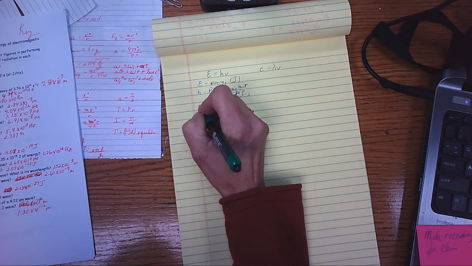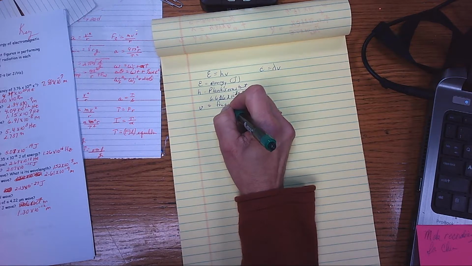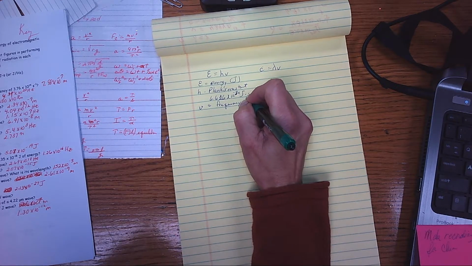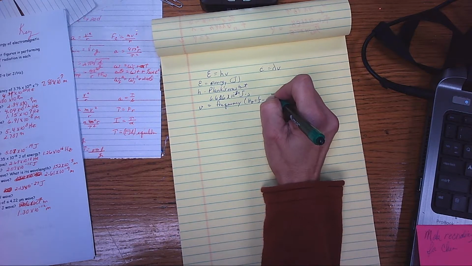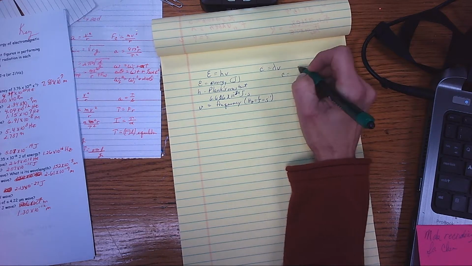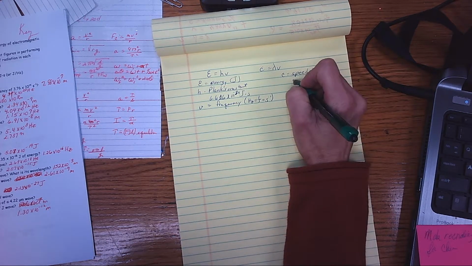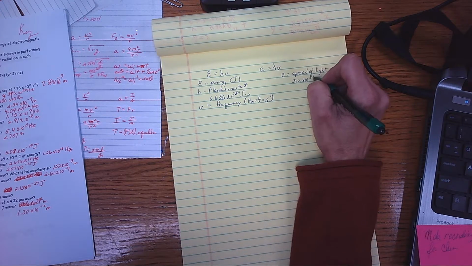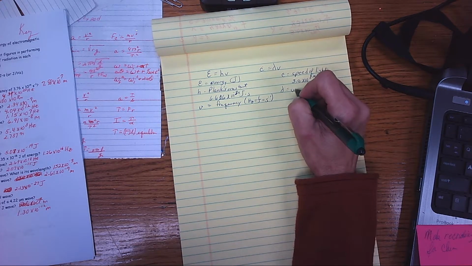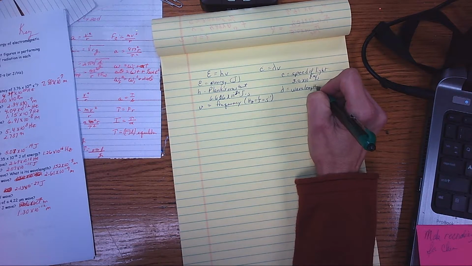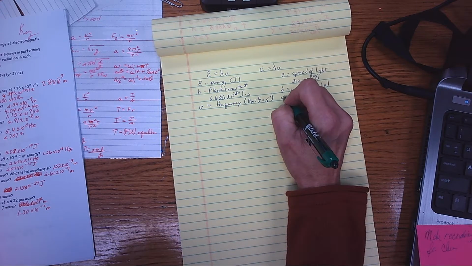And the Greek letter nu is frequency, and it is measured in hertz, which are equal to 1 over a second, which is equal to a second to the negative first. c on this one is the speed of light, which is 3.0 times 10 to the 8th meters per second. Lambda is wavelength, which is measured in meters. And of course, this is the frequency again.